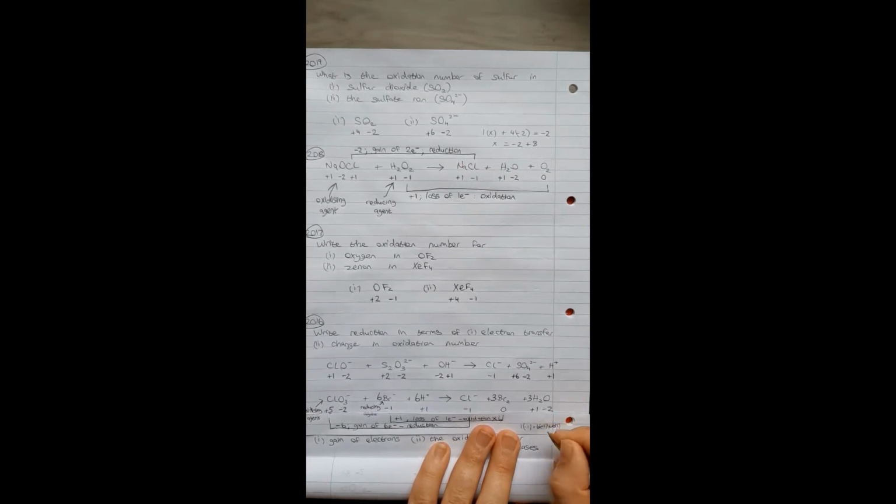And those two will cancel. You get minus 1 on the left being the charge. If you look here on the right, you've got 1 minus 1. That gives you 3 zeros and 3 zeros, which again balances. So minus 1 on each side is the charges.